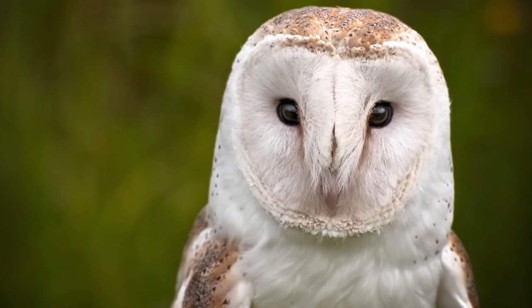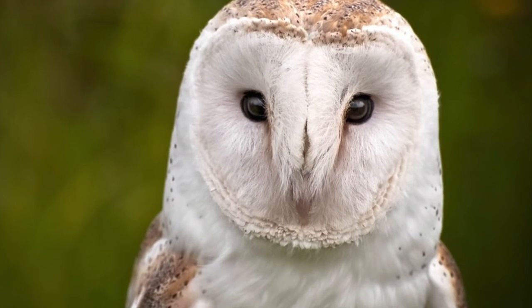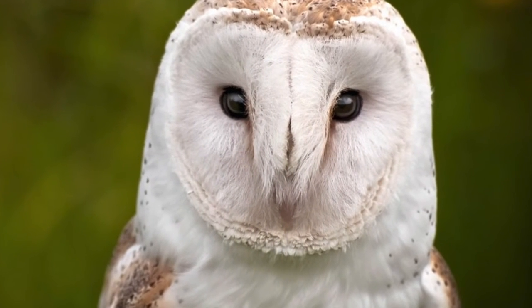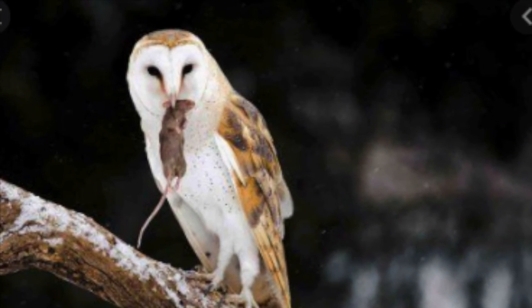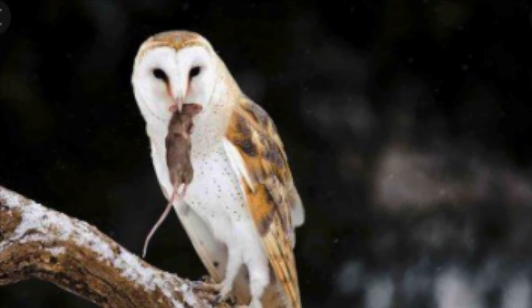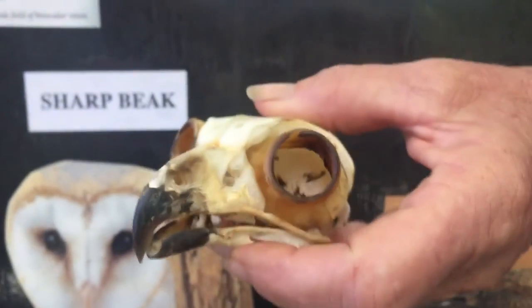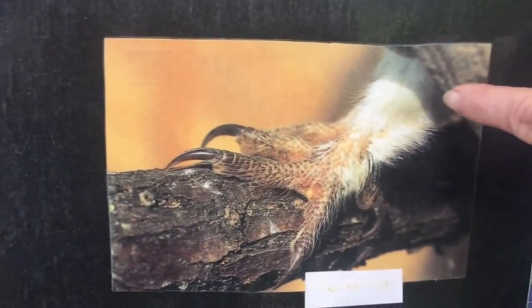Owl beaks go back as far as their eyes in order to open large enough to swallow their prey whole. So with even sharper beaks than our daytime raptors and even sharper, longer talons, I like to call the owls super raptors. They are incredible nighttime hunters.